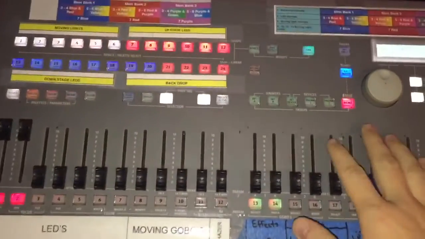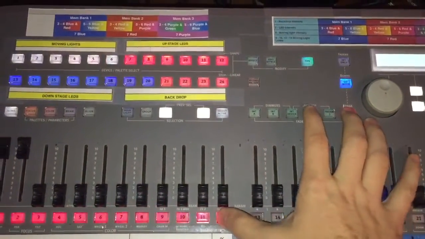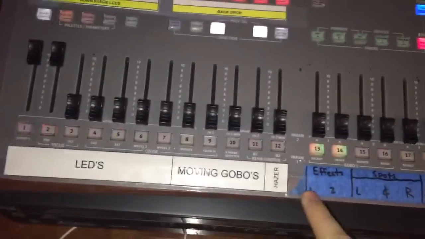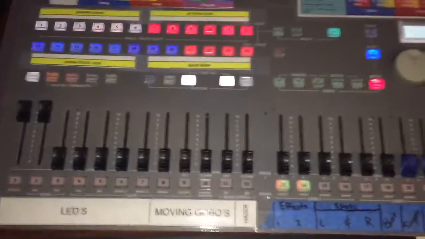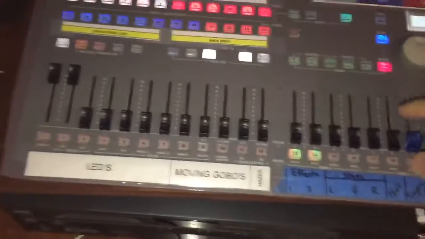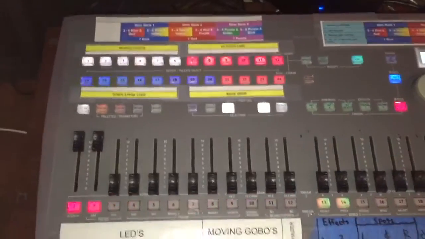Okay, so we're sitting here on the board. We want a memory and then channel 12. Channel 12 is the hazer, but in the memory bank it is open, and that is going to be your user settings, your custom settings for whatever Sunday that you're serving. So you always want to make sure that you're in 12 if you're going to do custom.